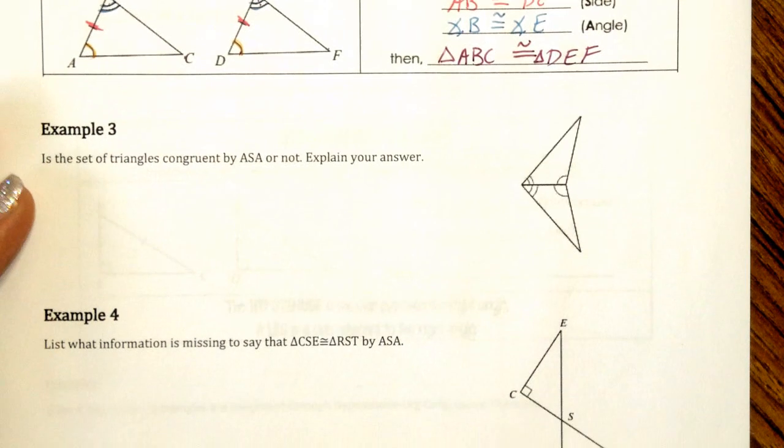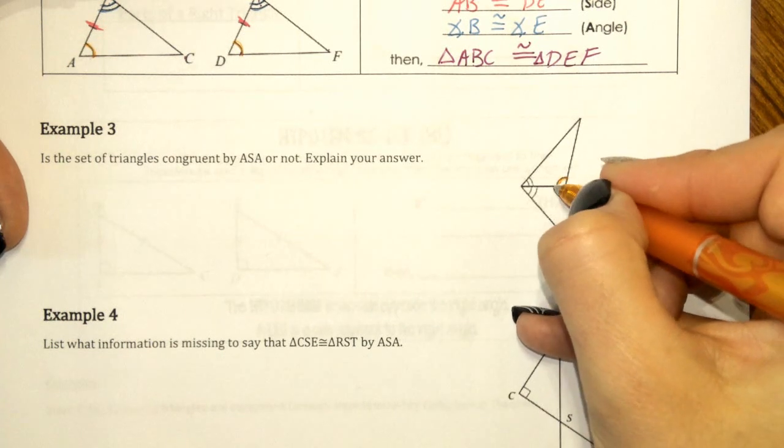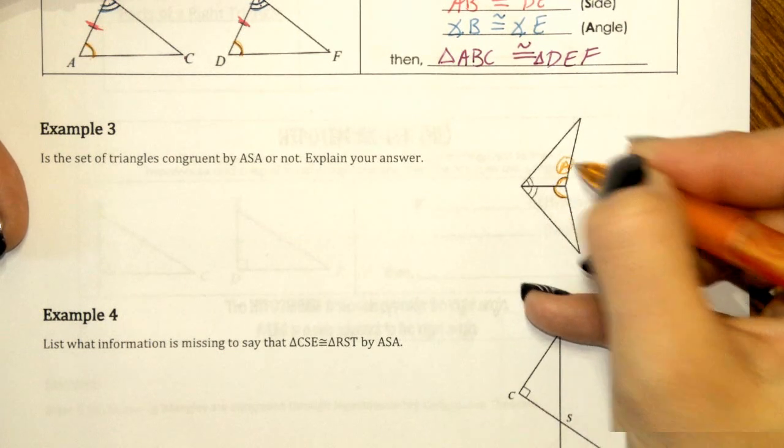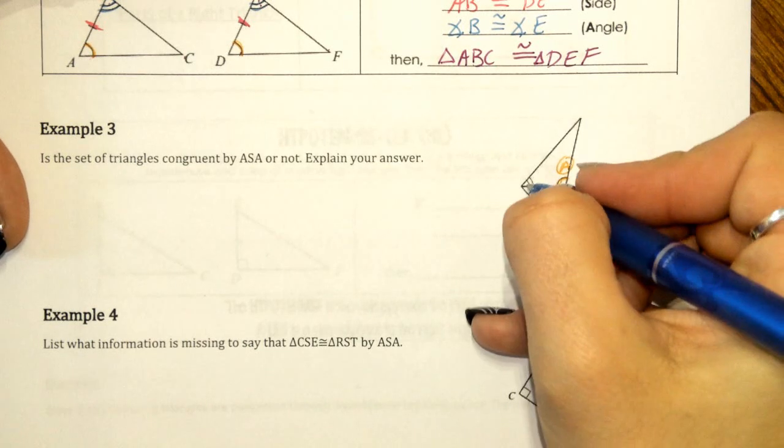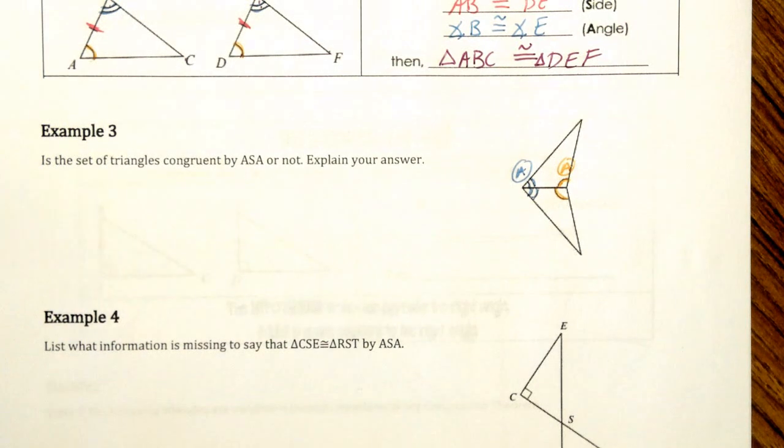All right, so 3 examples here. Let's take a look at the first one. Is the set of triangles congruent by ASA? Now the side has to be between two angles. So first, let's check this out. I've got a set here with 1 arc, so I have that angle. I have another set of angles over here. So I have two A's, but I have to have a side.